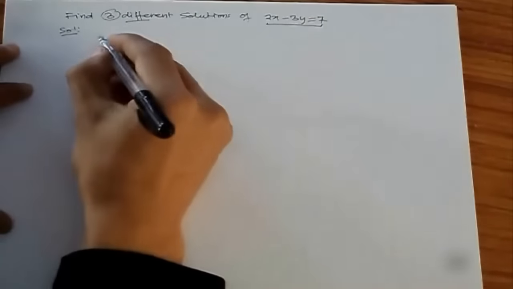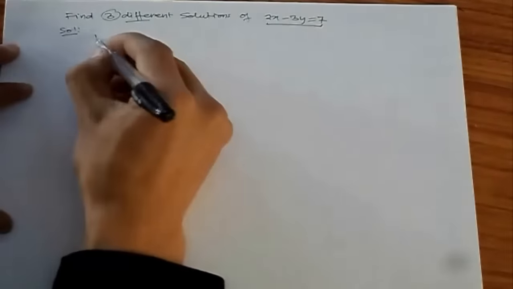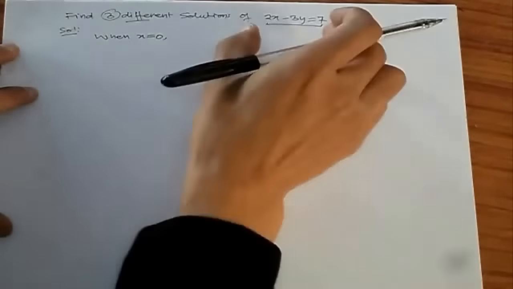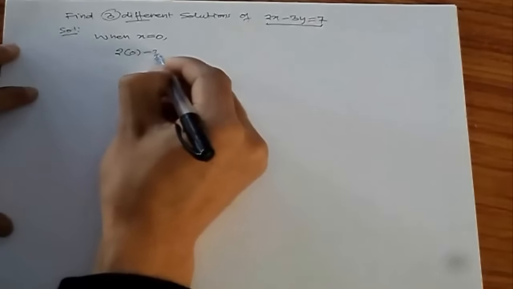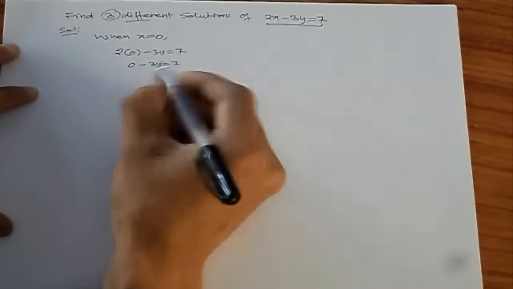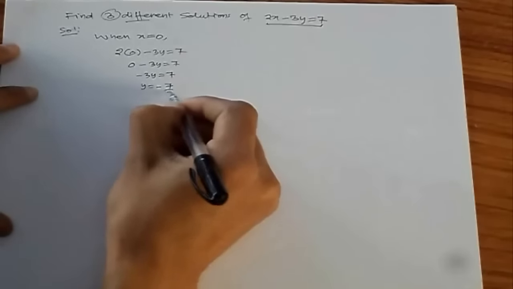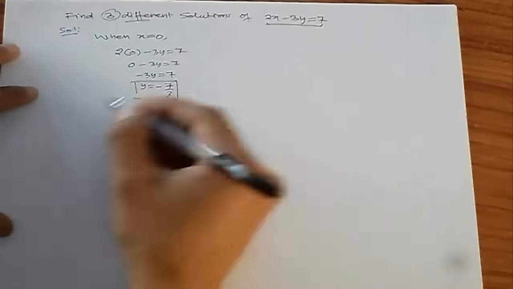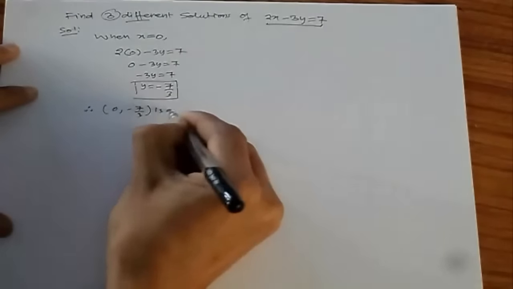You can take any value of x, and when you take x you will get a corresponding y value. Let's take x equals 0. Copy down the same equation: 2, in the place of x you write 0, minus 3y equals 7. So 2 into 0 is 0, and negative 3y equals 7. So y equals negative 7 by 3. When you take x equals 0, you get y equals negative 7 by 3. Therefore 0 comma negative 7 by 3 is a solution.